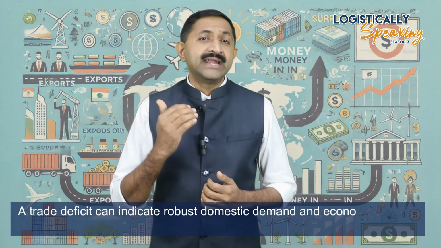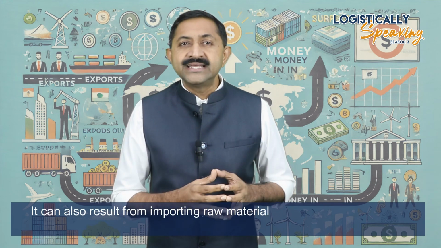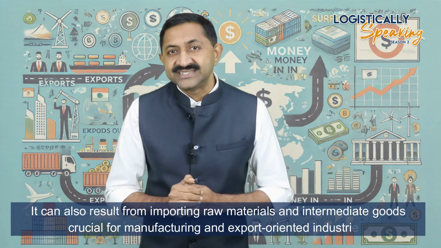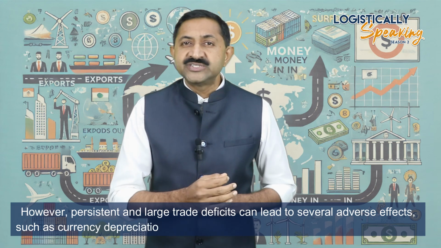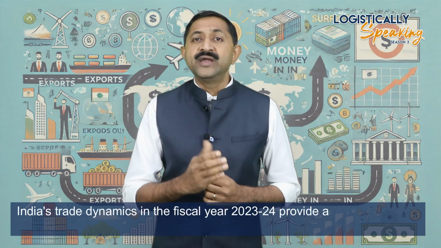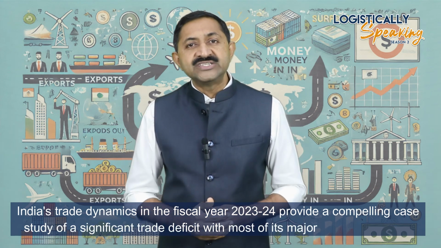A trade deficit can indicate robust domestic demand and economic growth as consumers and businesses import goods to meet their needs. It can also result from importing raw materials and intermediate goods crucial for manufacturing and export-oriented industries. However, a persistent and large trade deficit can lead to several adverse effects such as currency depreciation, increased foreign debt, and economic vulnerability. India's trade dynamics in the financial year 23-24 provide a compelling case study of a significant trade deficit with most of its major trading partners.